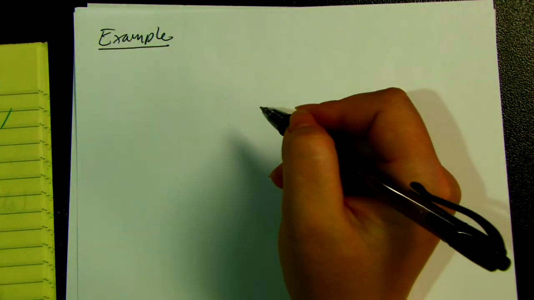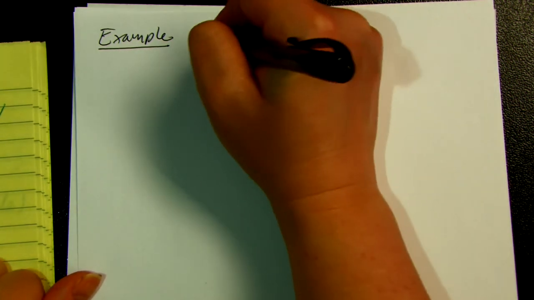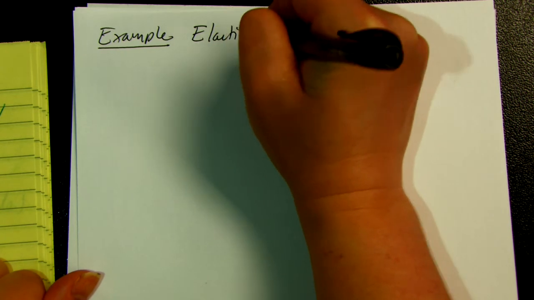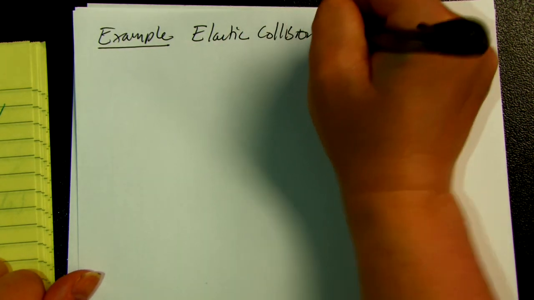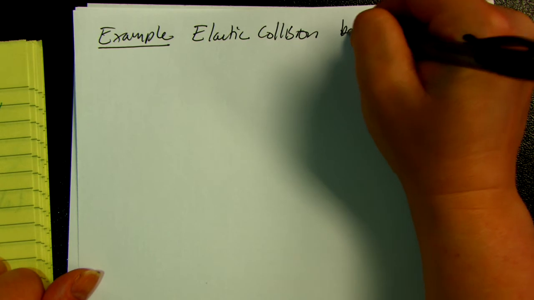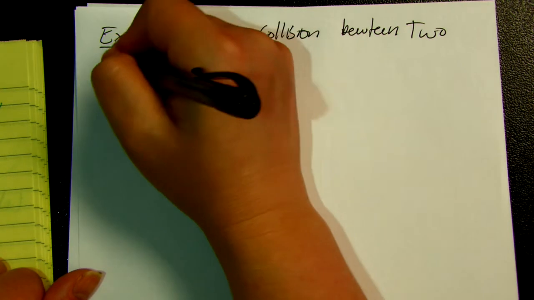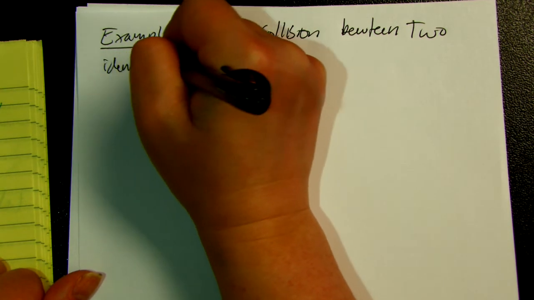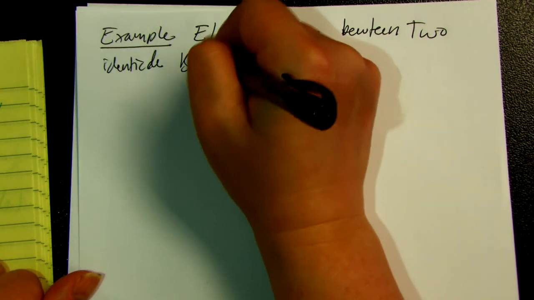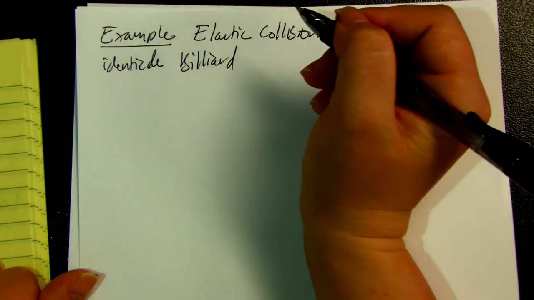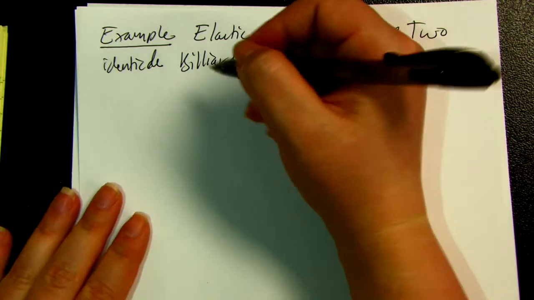Welcome back, Physics 1. We are continuing in our discussion of collisions, moving on to an example. We had been talking about particle collisions, so now we're going to look at the elastic collision between two identical billiard balls. If you recall, I talked about how billiard balls are not truly elastic, but pretty darn close.